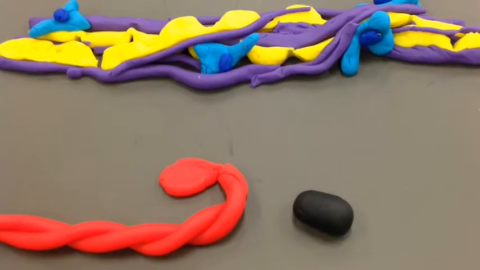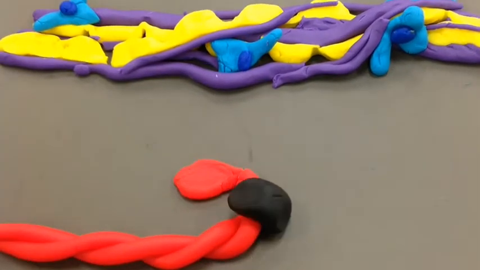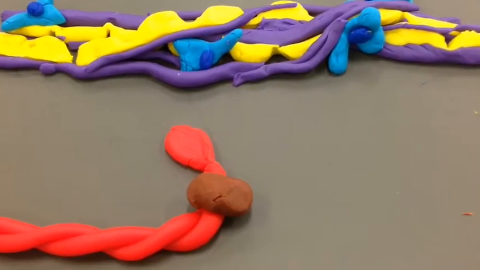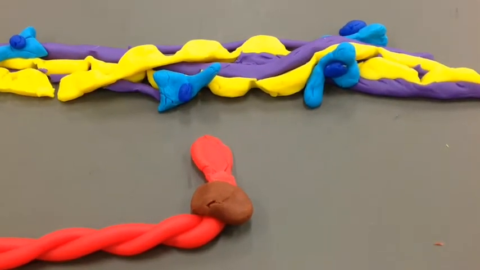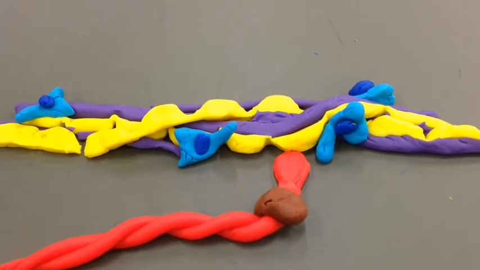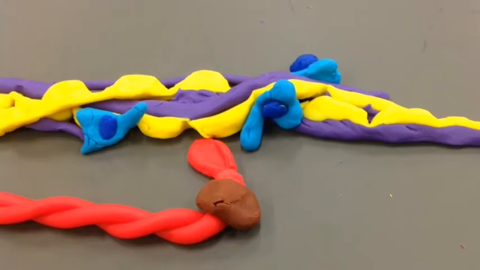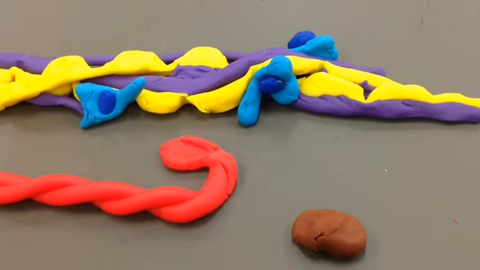High-energy myosin heads leap to bind on the exposed active sites of the thin filaments, forming a cross-bridge. The myosin head pivots to the low-energy state, releasing ADP and moving the thin filaments over the thick filaments, which is called the power stroke.